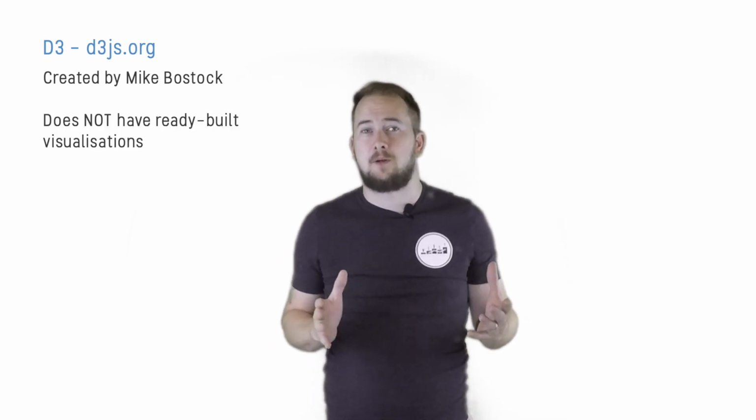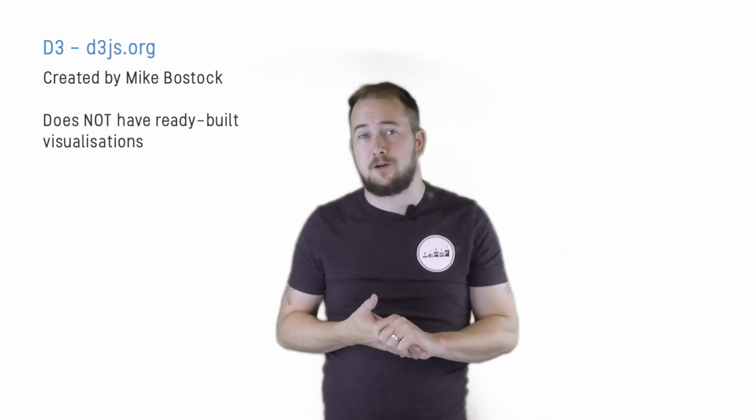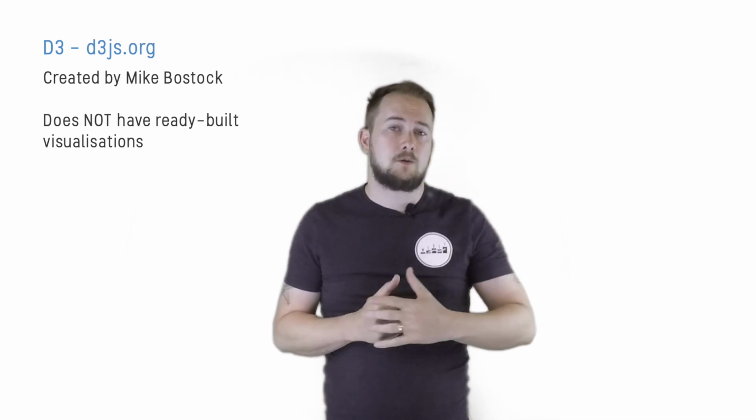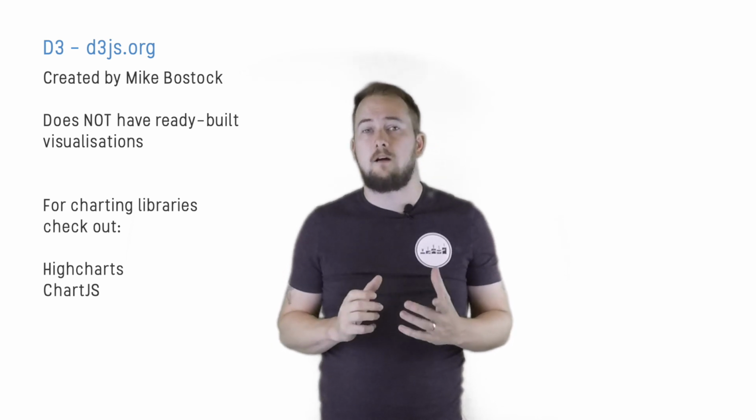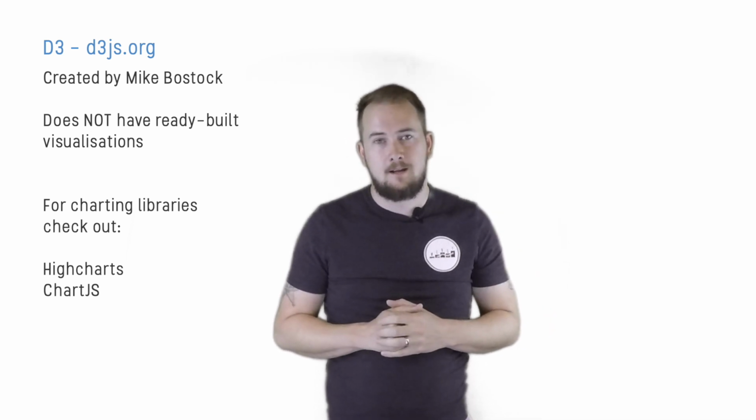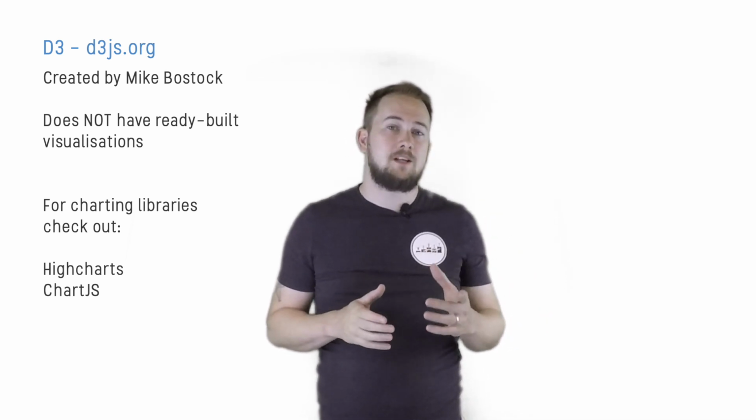D3 is a framework created by Mike Bostock and is arguably the most popular on the web for building visualizations. That said, it's important to know that it isn't a library with ready-built visualizations. Don't expect to be able to create a bar chart in a few lines of code. For that, you'll want to explore other frameworks such as Highcharts or Chart.js. But fear not, what D3 lacks in simplicity, it more than makes up for in sophistication.